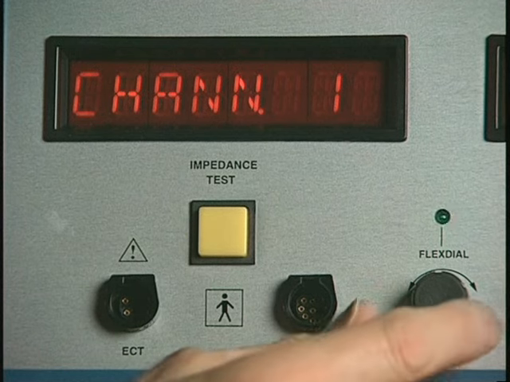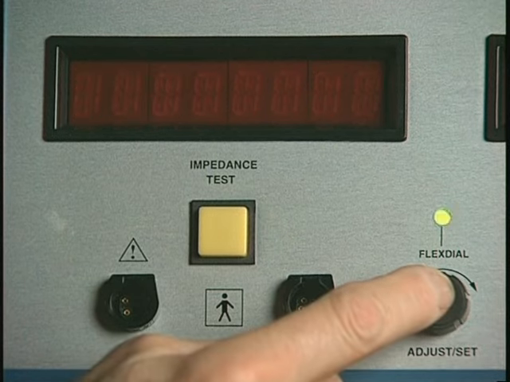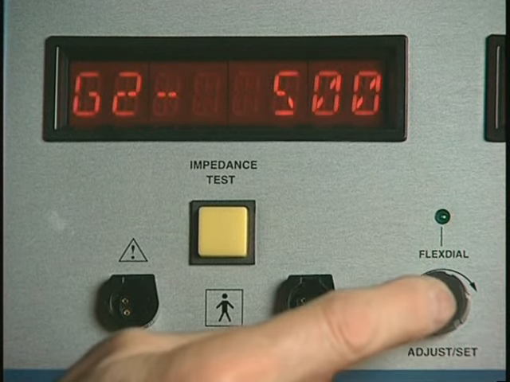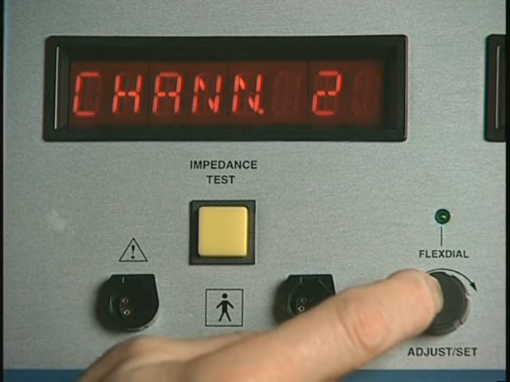Rotate the flex dial to display Channel 2 and proceed as above for setting the Channel 2 gain and position. Continue in this fashion for Channels 3 and 4 as desired.